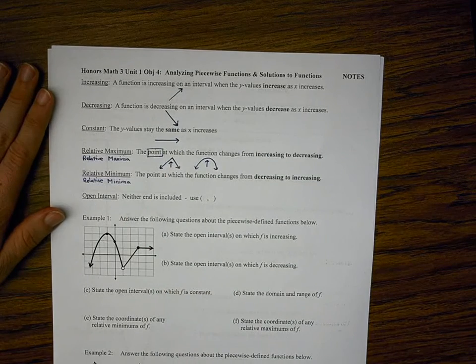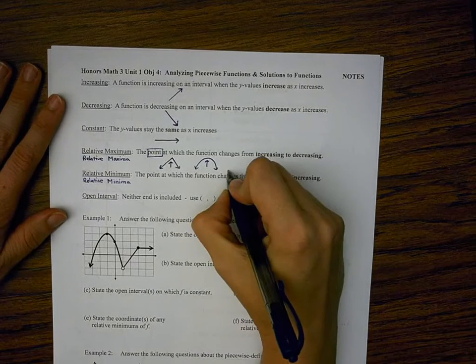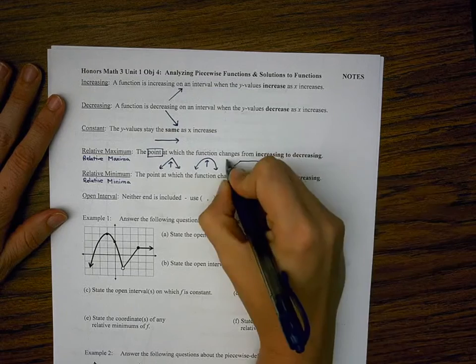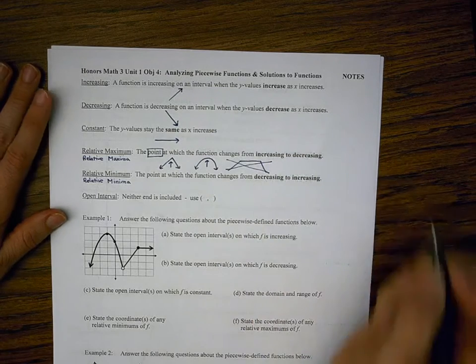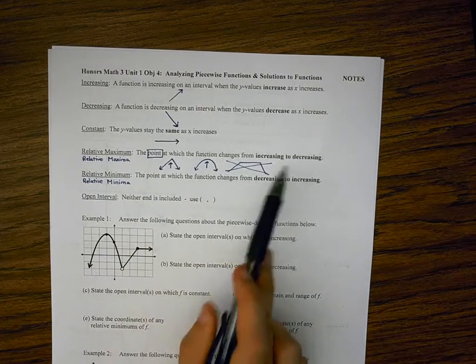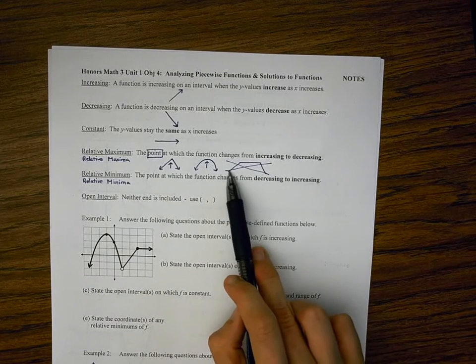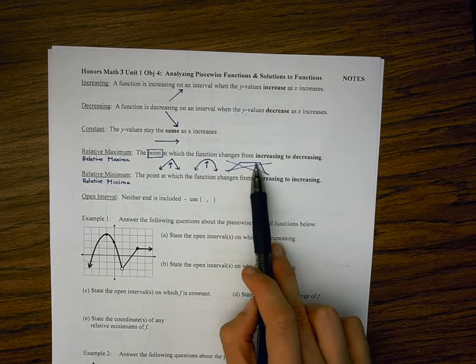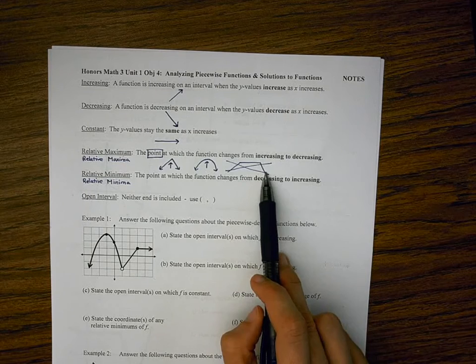What it cannot be, though, is something like this, right? This is not a relative maximum, because this isn't a point at which the function changes from increasing to decreasing. Here my function is increasing and I reach a point, but then it's constant, and then it reaches a point and decreases.